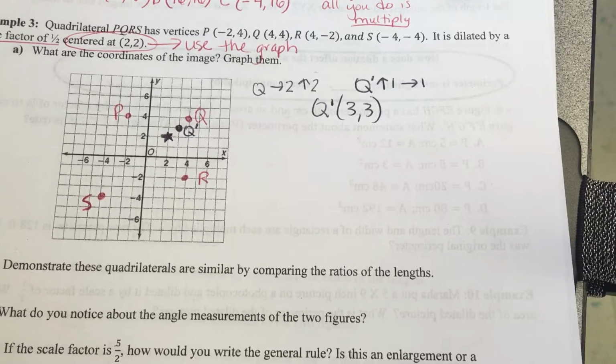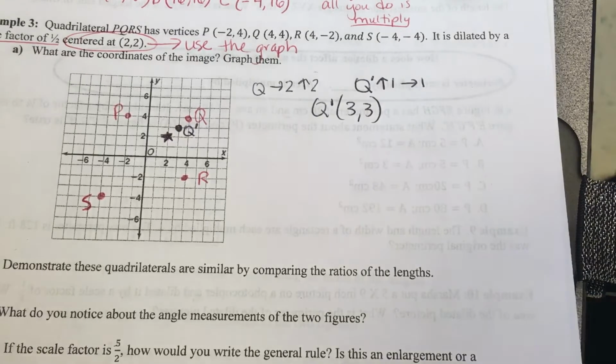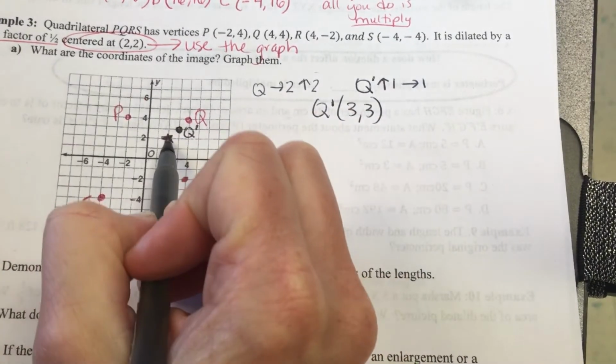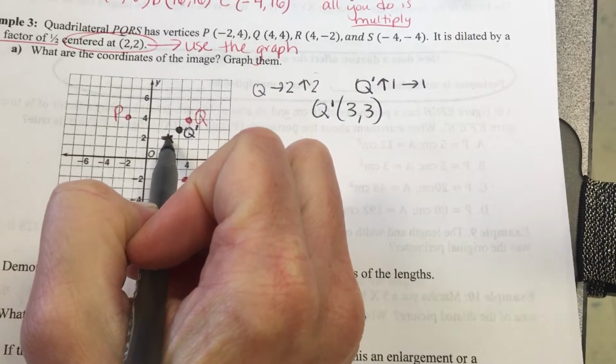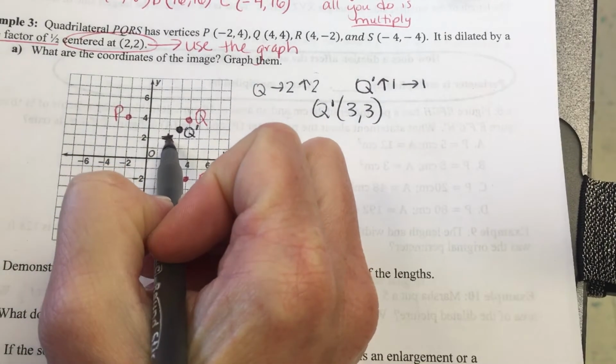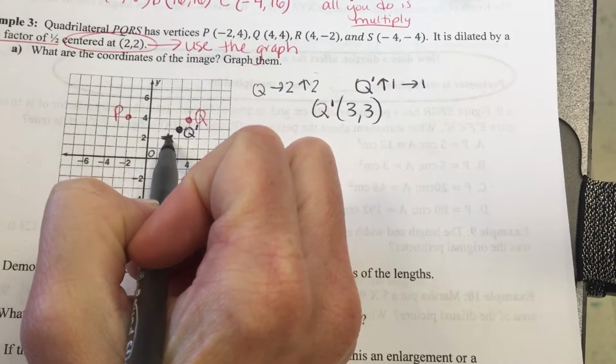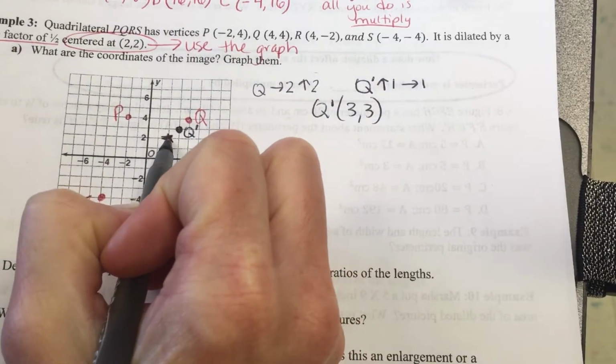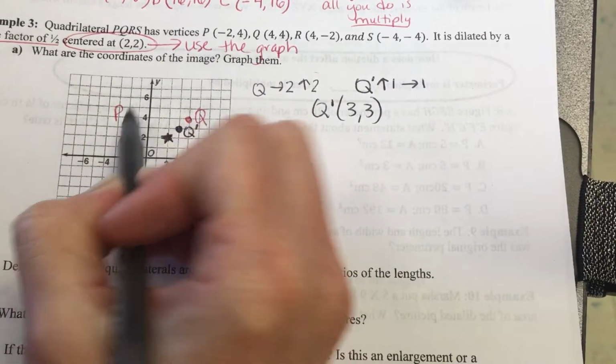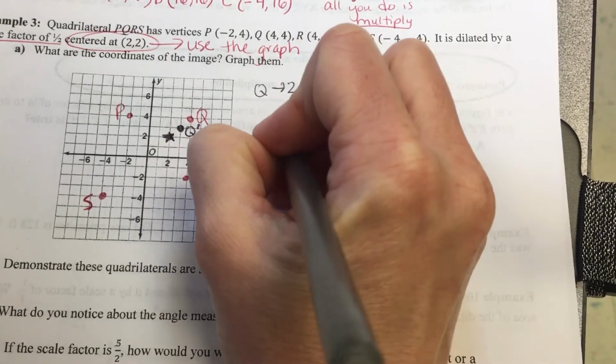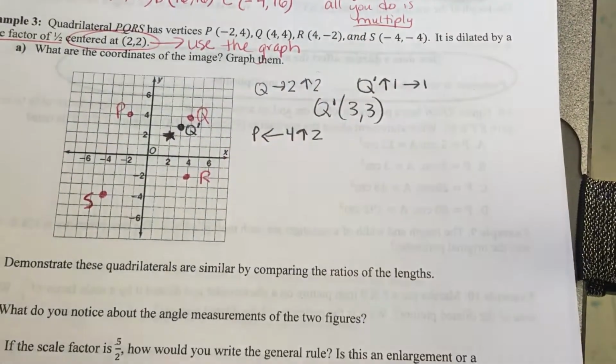What's my starting point? 2, 2, the star, okay? So go back to the star, and let's talk about how you would get to P. Somebody who hasn't answered today, how would you get to P? Left 4 and up 2 is how you would get to P.